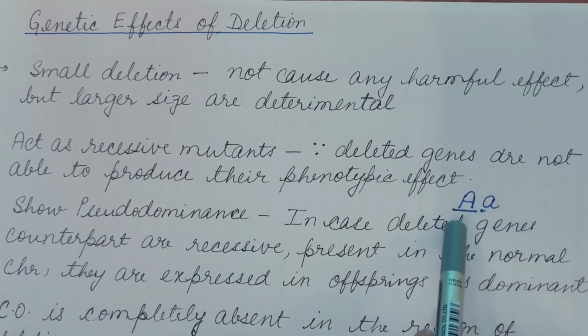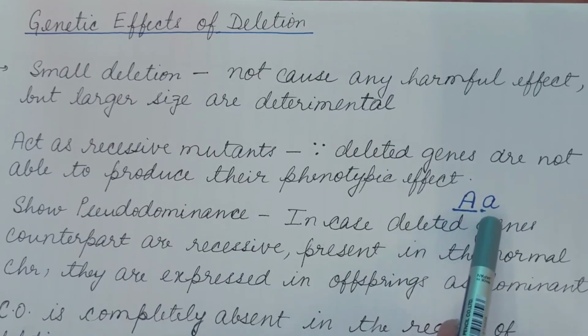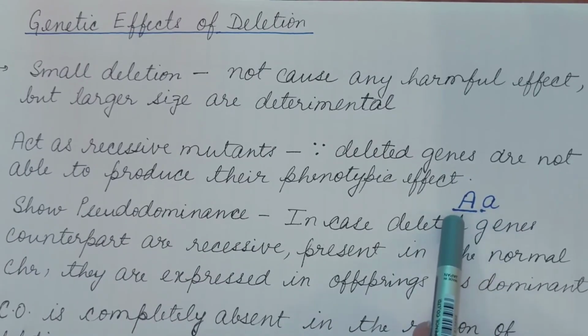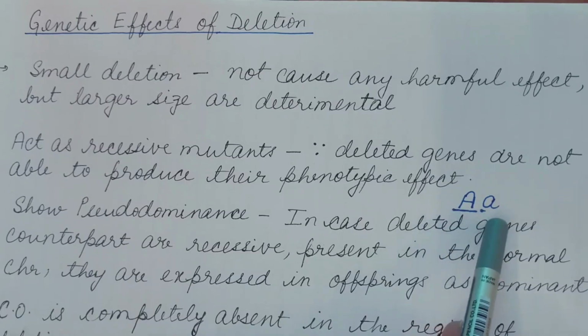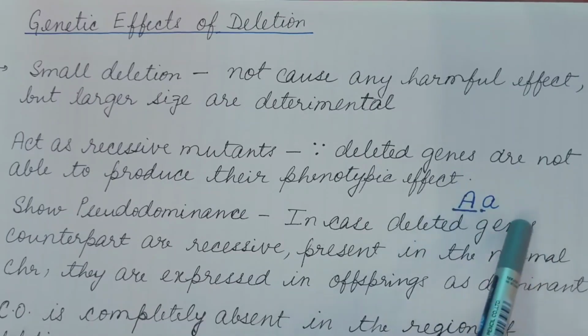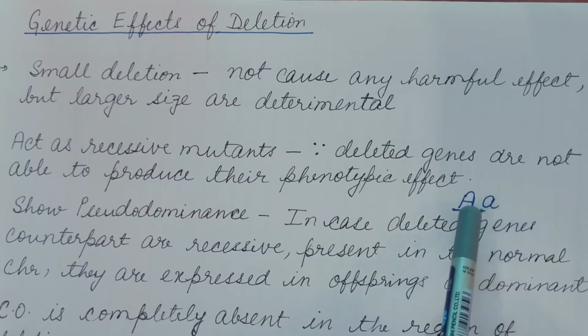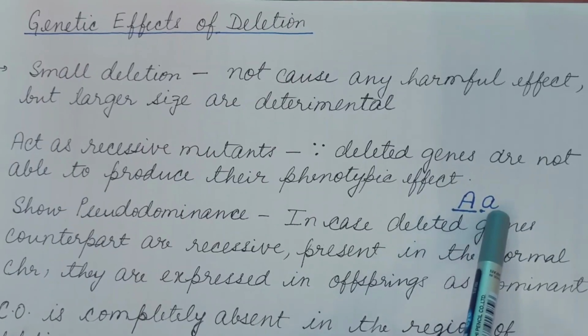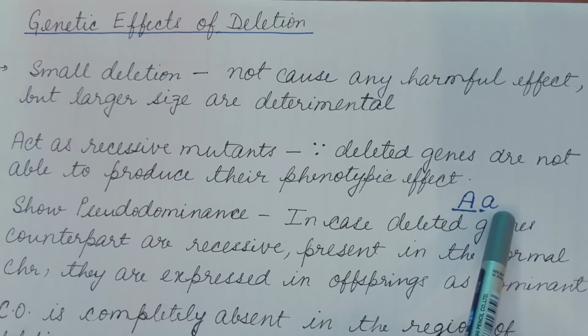If in the homologous chromosomes, capital A and small a genes are present, this capital A is dominant and small a is recessive. If capital A is deleted from this chromosome and this small a gene is present in the normal chromosome, then in the absence of the dominant gene, the recessive gene expresses itself and behaves as the dominant gene.